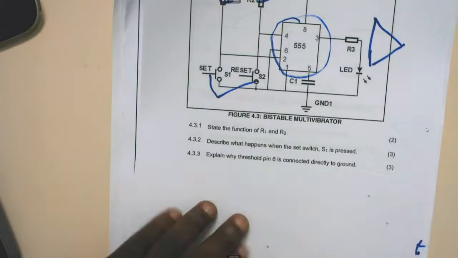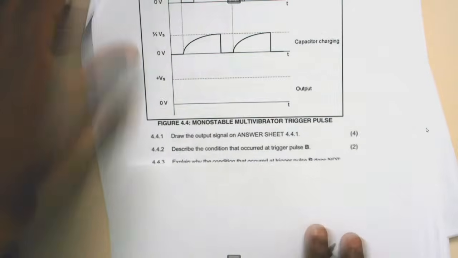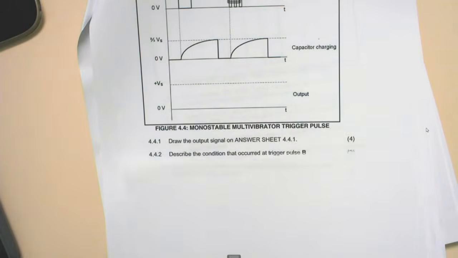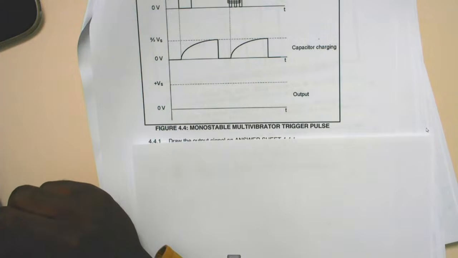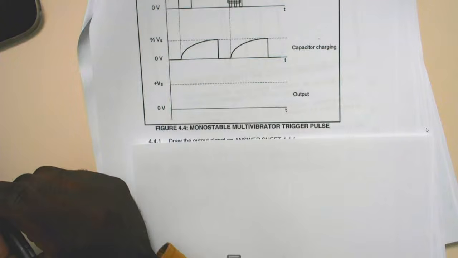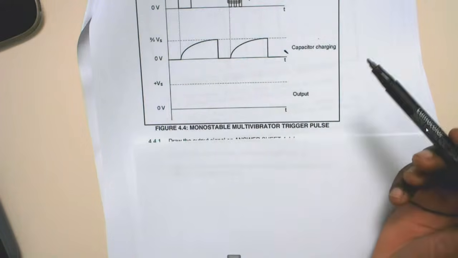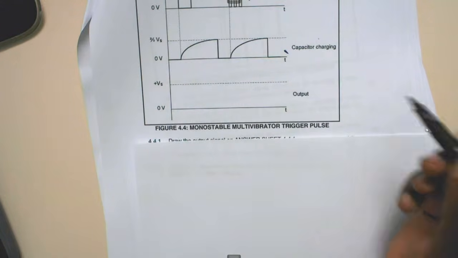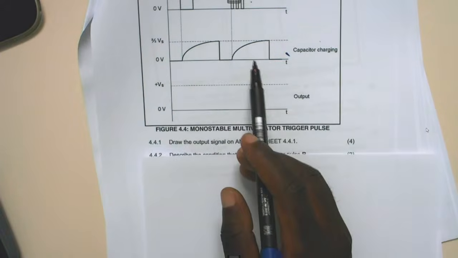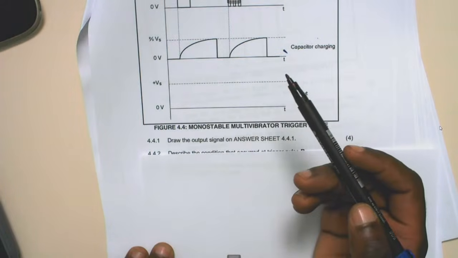Now here, this is number 4.4. They are saying figure 4.4 below shows input trigger pulse of A and B of a 555 monostable multivibrator. So this being our trigger pulse and this being our capacitor charging. So in this case we have to draw the output signal on the answer sheet here.